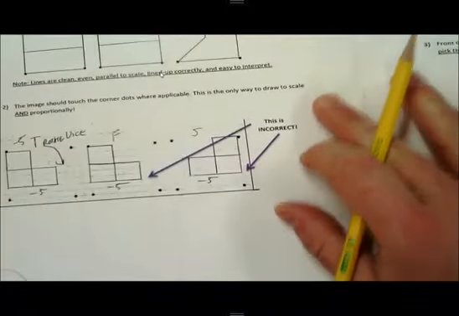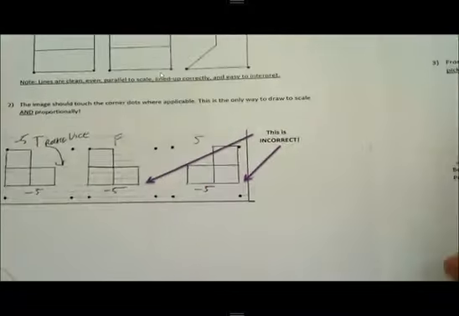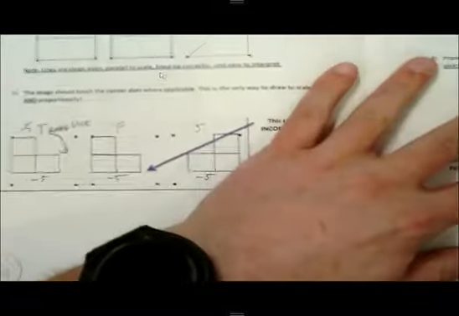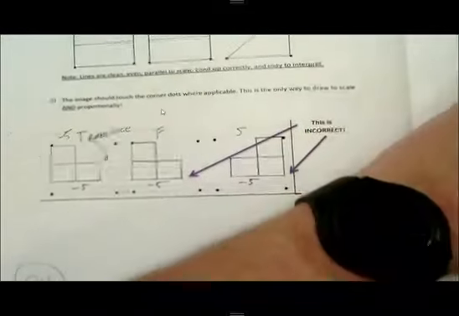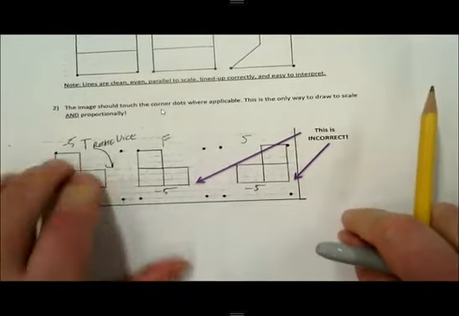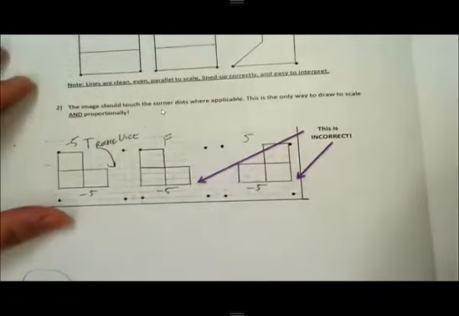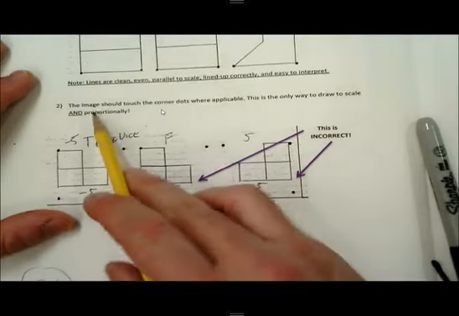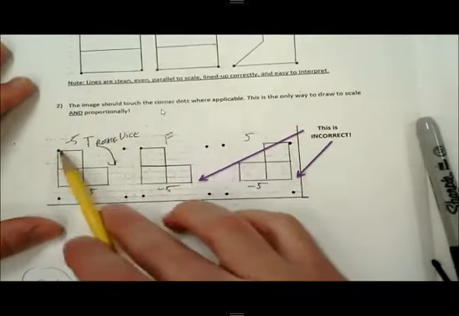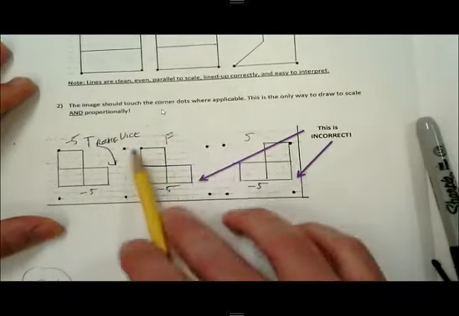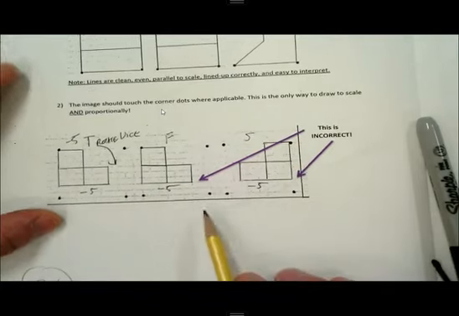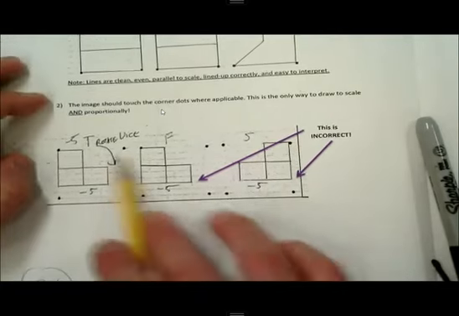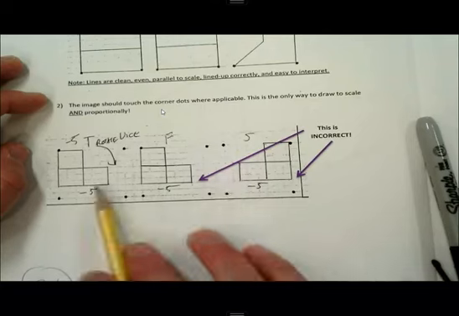Now, number 2 shows. Let's see if I can just move the camera over a little bit. The image shows that these are proportional to one another, meaning that they're the same size to one another, but the image should touch the corner dots. Okay, it should touch the corner dots. They're not touching the corner dots. Secondly, this is actually wrong. This is the dice, by the way.